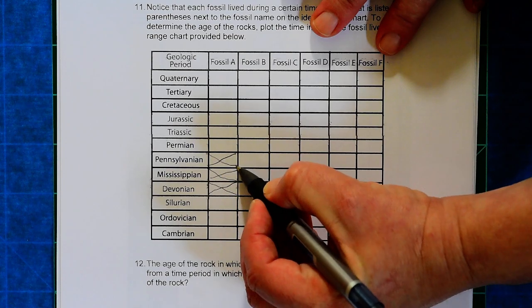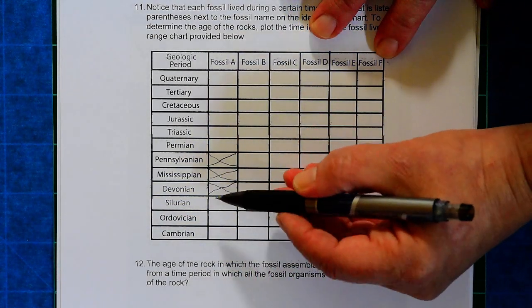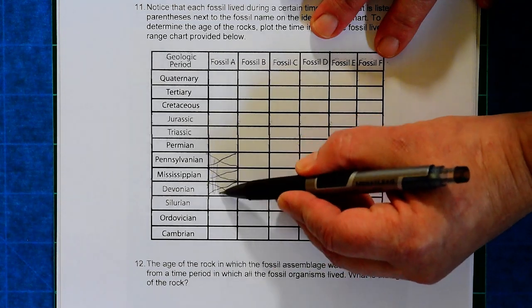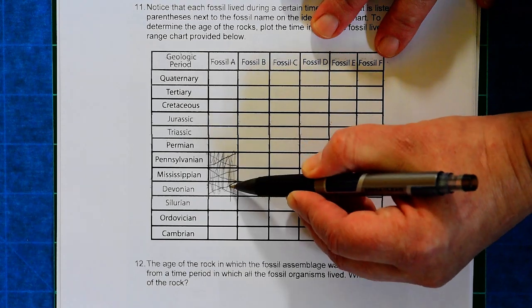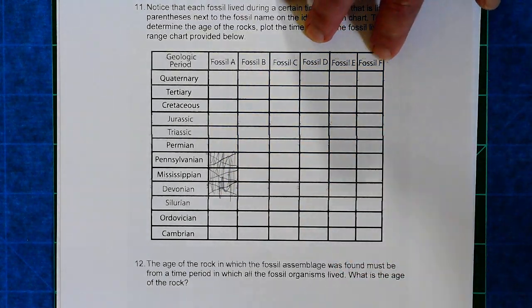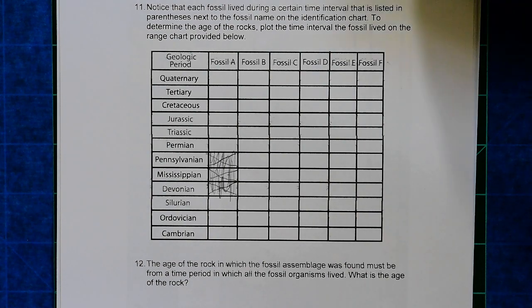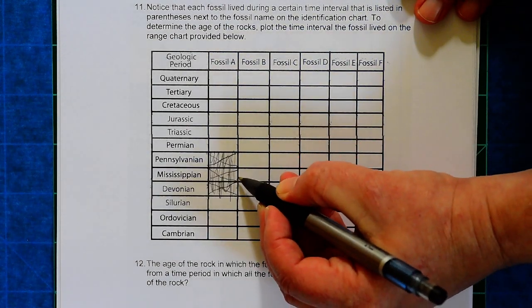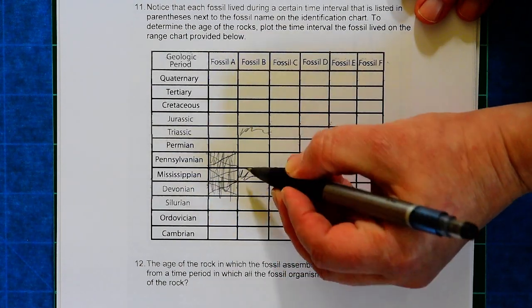So we're going to mark in that it existed in those time periods. So if we find a rock that has Annularia in it, we know it must date to these time periods. Well, what if that rock also had another fossil in it that existed from the Mississippian all the way to the Triassic?